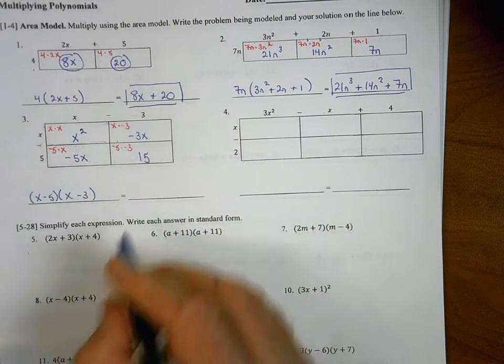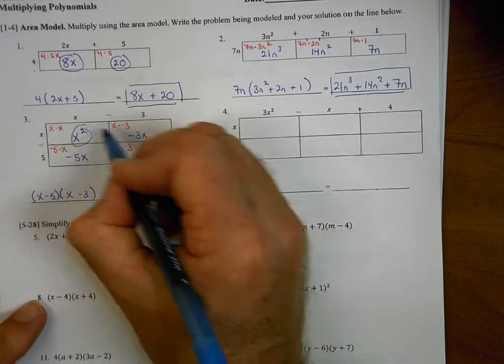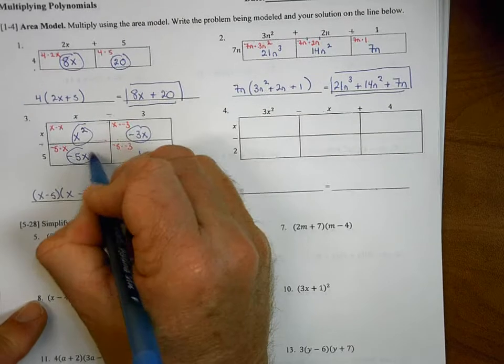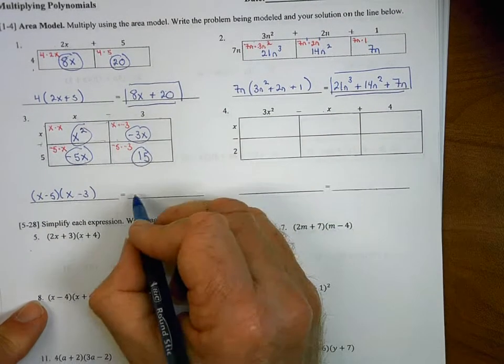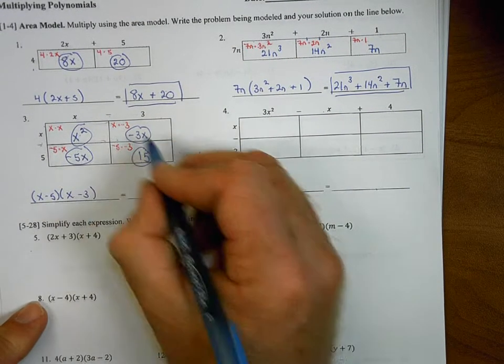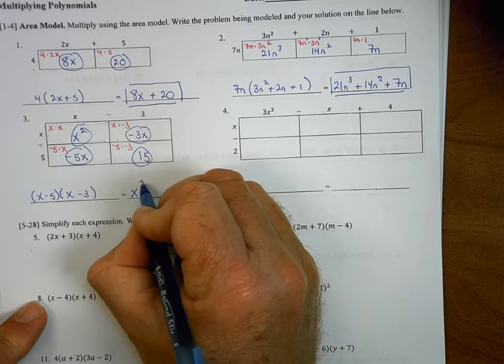Okay? Over here, I'm going to write my answer. My answer is the combination of all four of those together. Okay? So if you notice, I'm going to start with x squared. So I'm going to have an x squared.